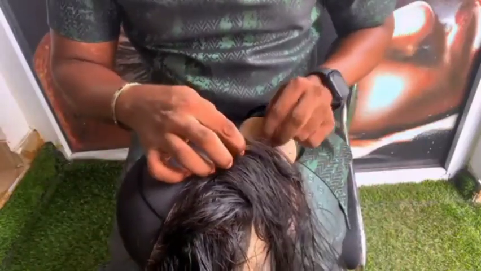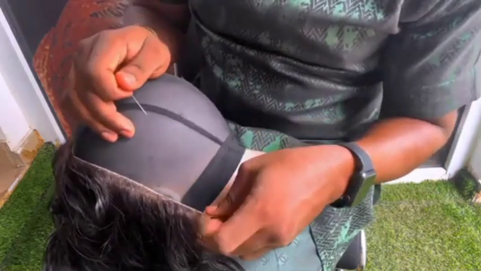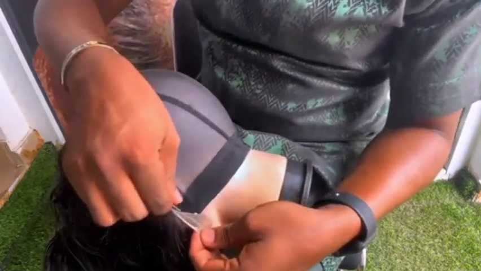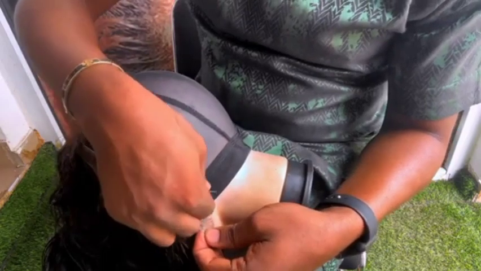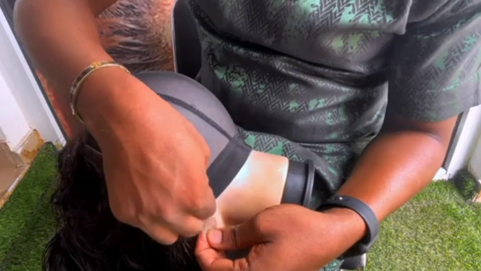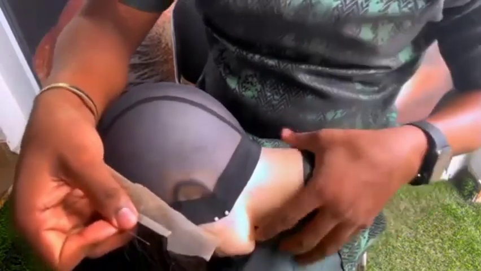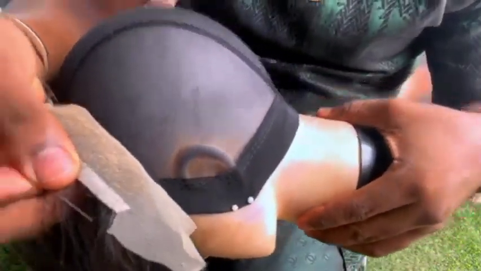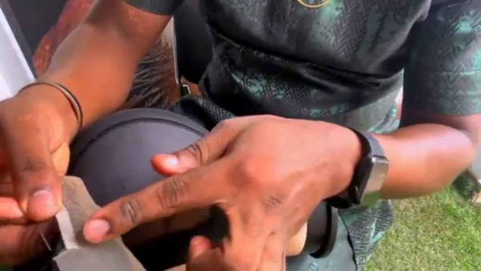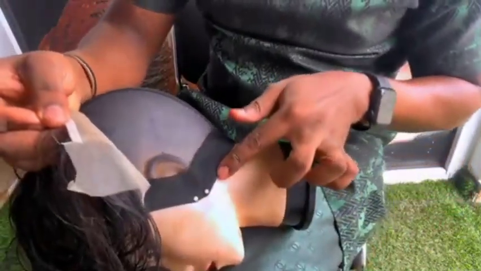This technique is so easy. I've seen people struggle with trying to pin down their lace frontal on the wig cap before sewing. It's quite simple to do. I don't know if you guys can see it well. Another thing you need to always be considerate of is the flap. The flap should be at the same level as the edge of the cap. Can you see it? Right here. It should be at the same level with your cap.